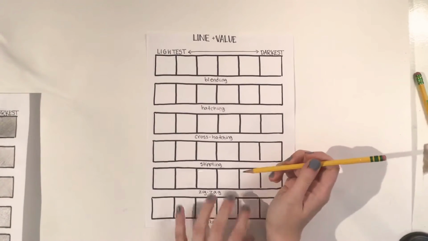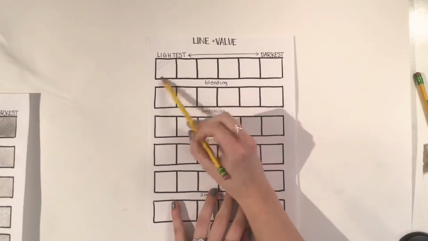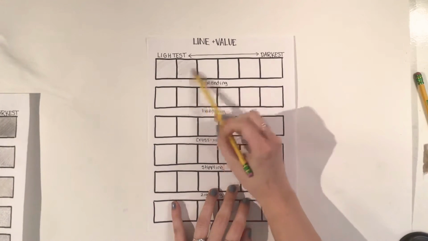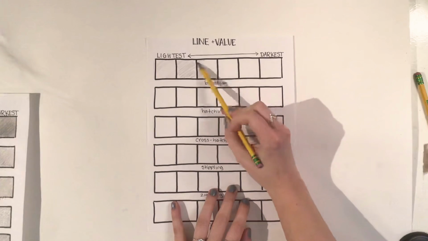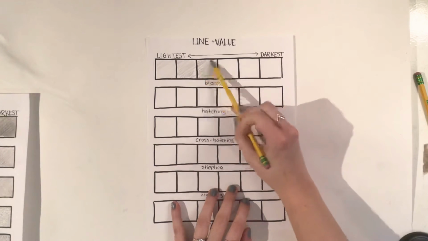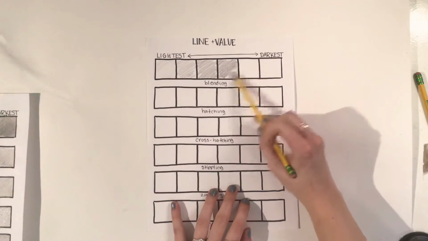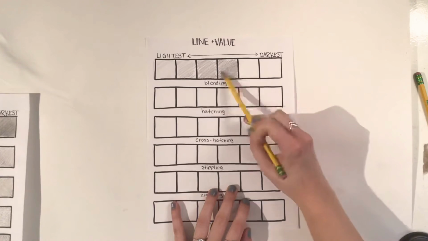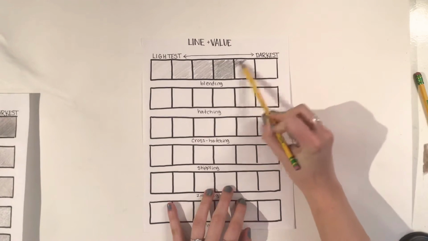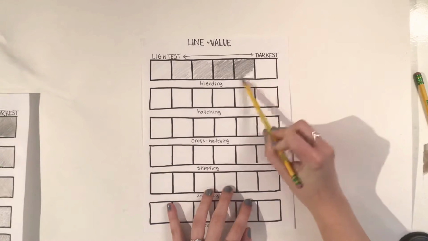So some examples are blending. So that's just like holding your pencil like this. For all of these, I would recommend using a wooden pencil. If you only have mechanical pencils, you may use that, but I would prefer for you to use a wooden pencil because it just has a different effect, especially for this one for blending. So you can see, based on the pressure of my hand, I am blending my values darker and darker.